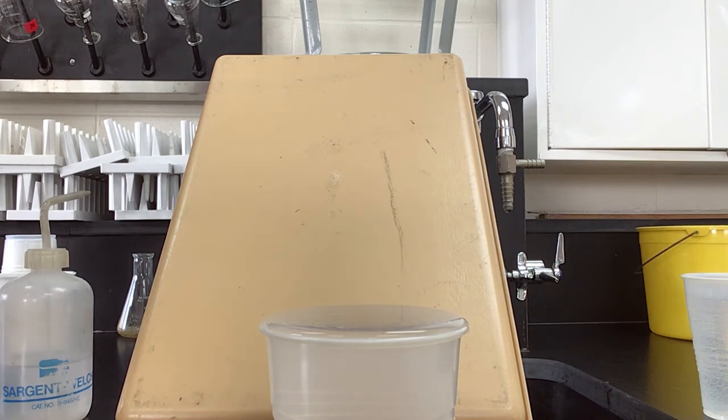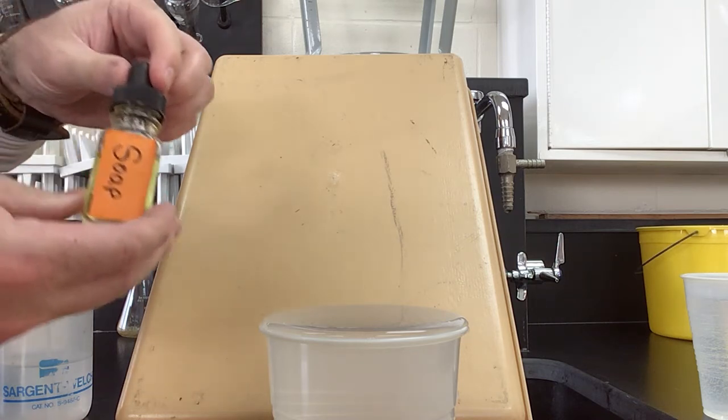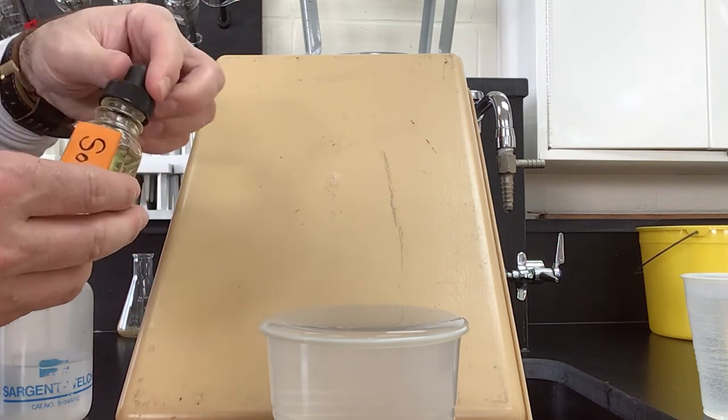To break that surface tension, we have to add something that the water would rather hold on to than hold on to itself, something that the water is more attracted to than it is to itself. So I've got a little bit of soap here, and let's see if that does it.